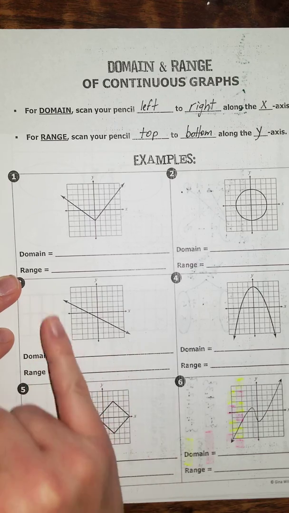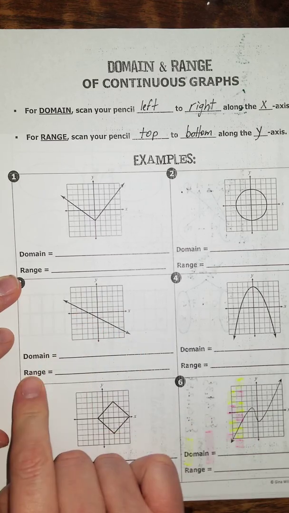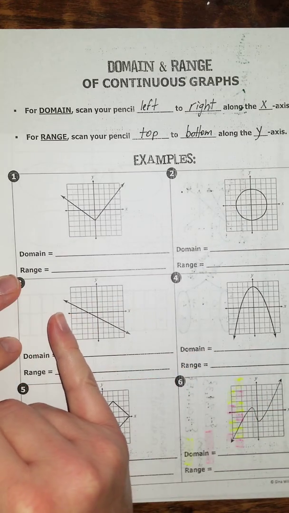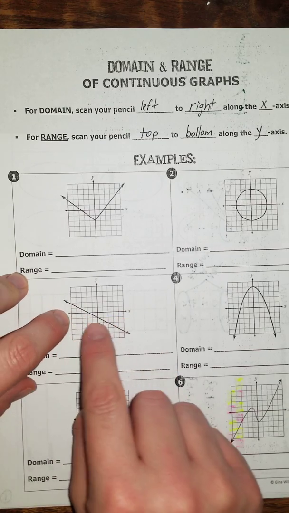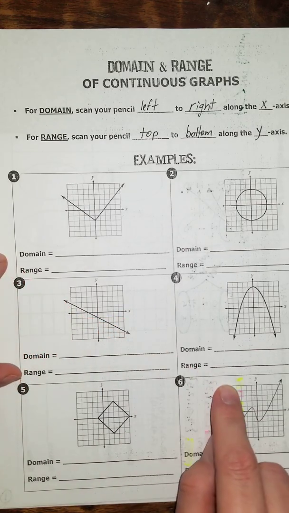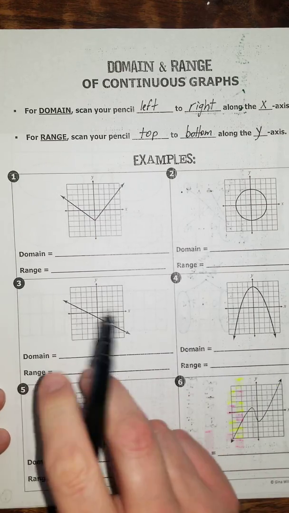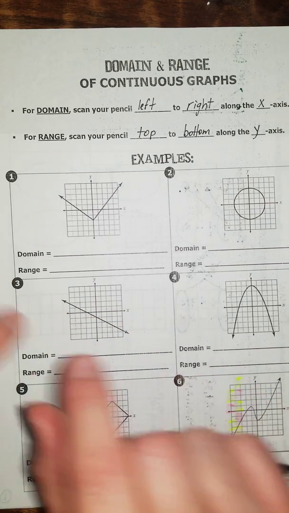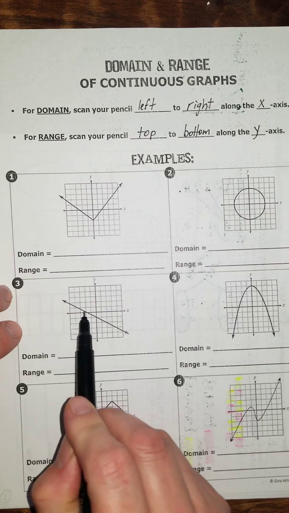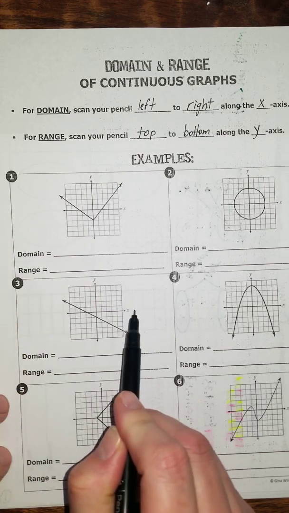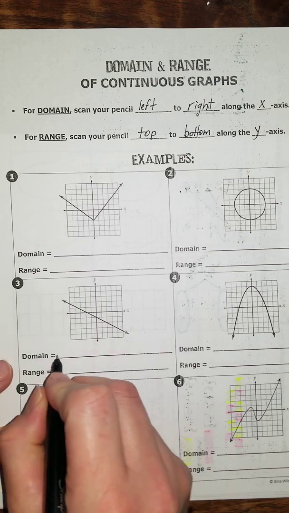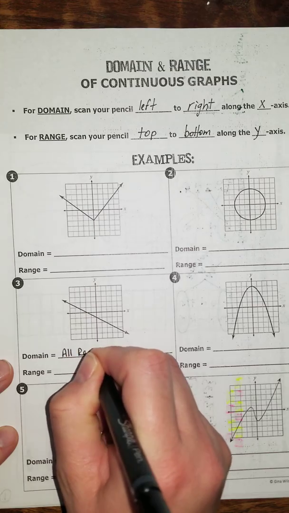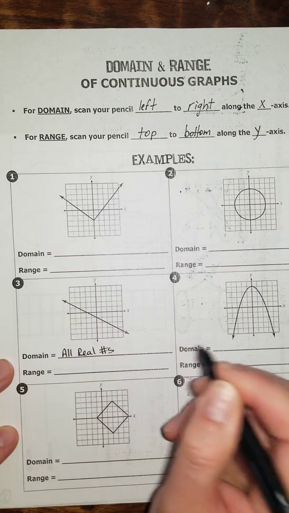So what are all of my possible inputs given the situation, and my range, what are all of my possible outputs? If you scan from left to right, you can see that since this line is infinite, your domain is going to be every single x value. As this moves out, every x value will be accounted for as this line goes further and further. So really, I can put here all real numbers. And that would be fine.